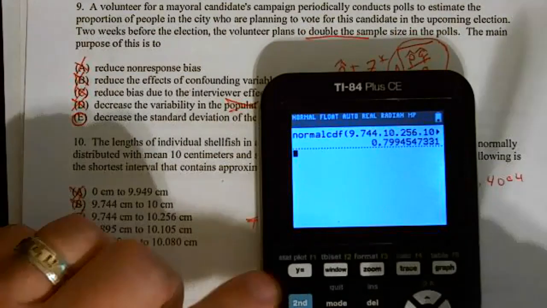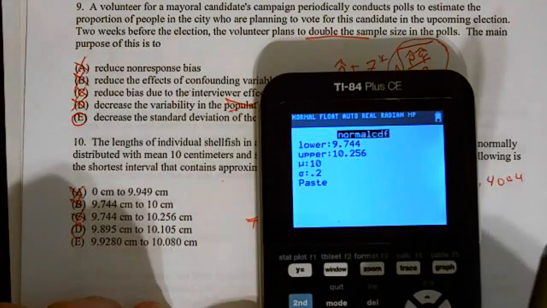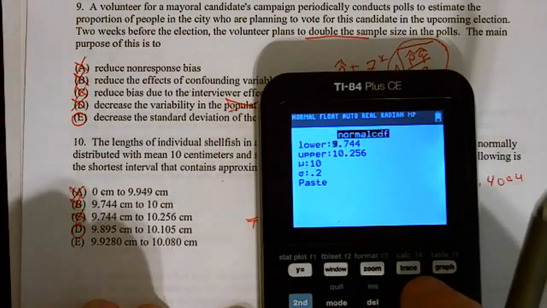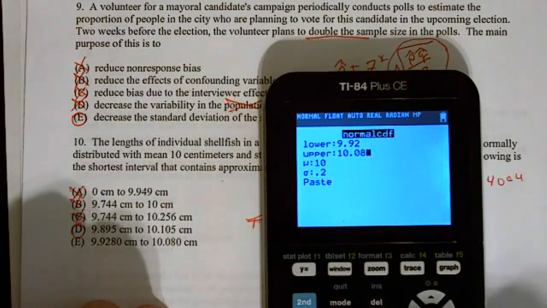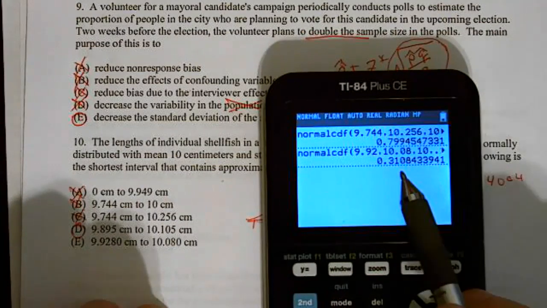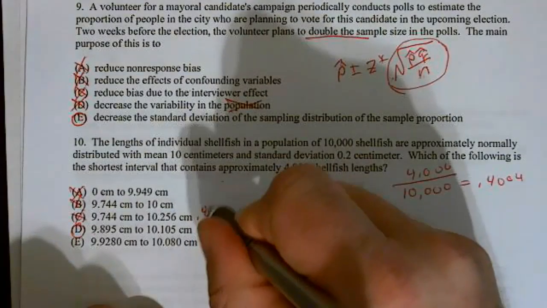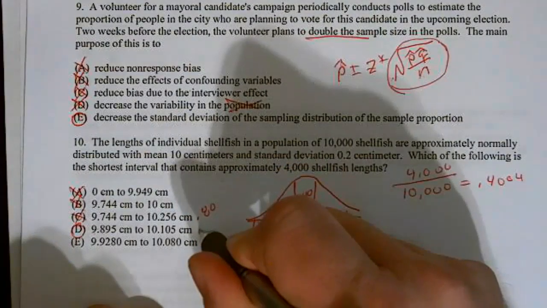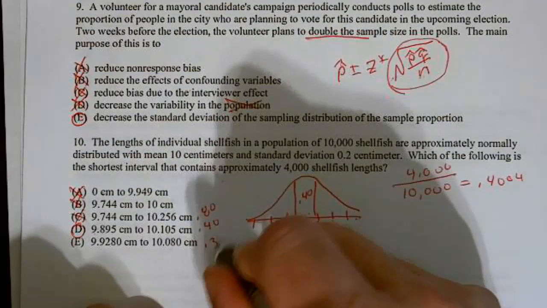And if I check out E, I go second vars, normalcdf, and I will have 9.92 and 10.08. And I end up with 31%. So this is close to 80% or 79.9. This is close to 40%, and this is close to 31%.